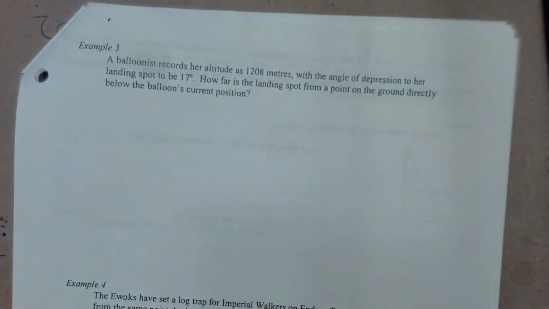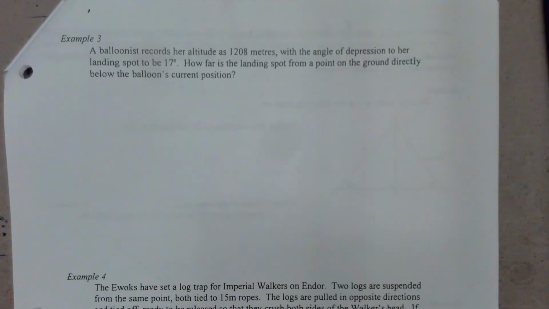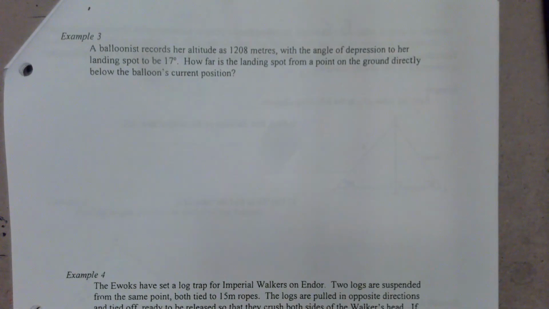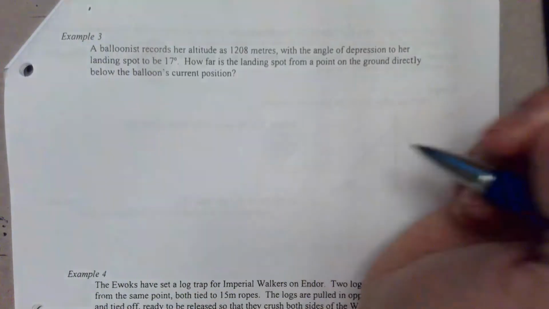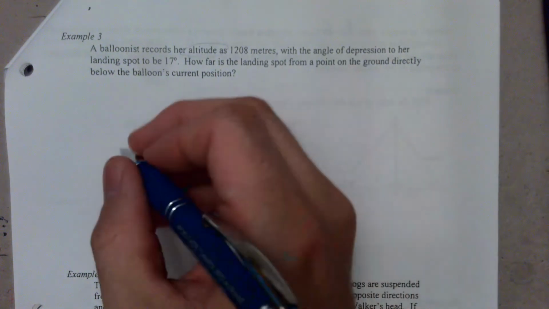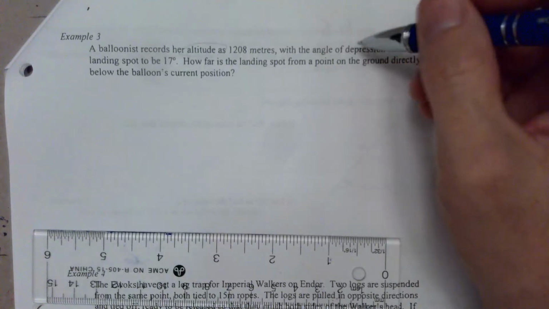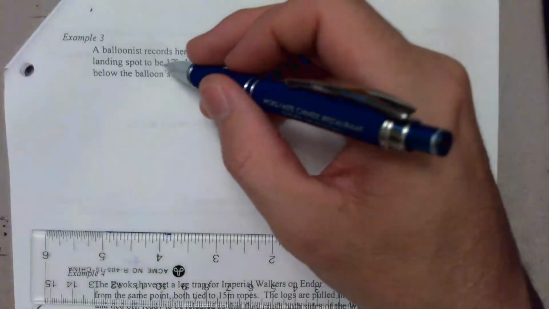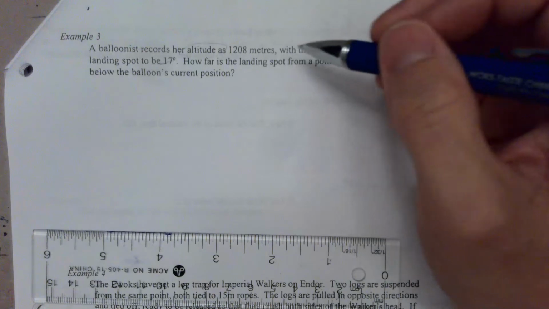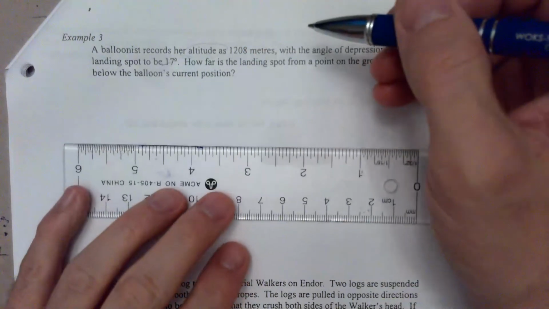Let's try another. A balloonist, which I'm guessing is like a pilot of a hot air balloon, records her altitude, that's a fancy word for height, as 1,208 meters. Sounds like I should probably read the whole question before I draw. With the angle of depression to her landing spot to be 17 degrees. How far is the landing spot from a point on the ground directly below the balloon's current position? Okay, I think I got it.